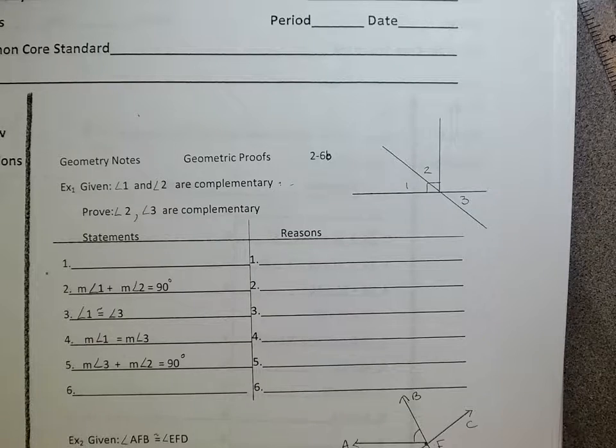Okay, so we are still doing Common Core. We'll be doing Common Core all year because that's just what the president wants us to do.